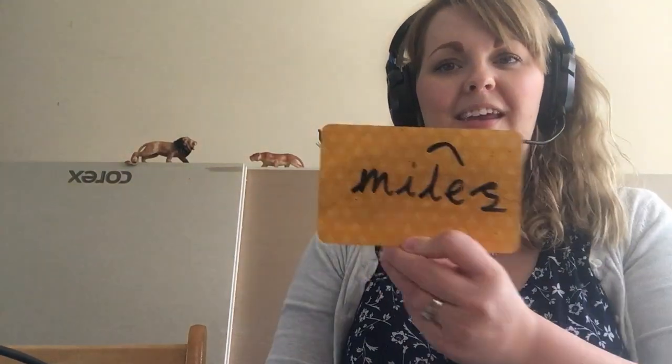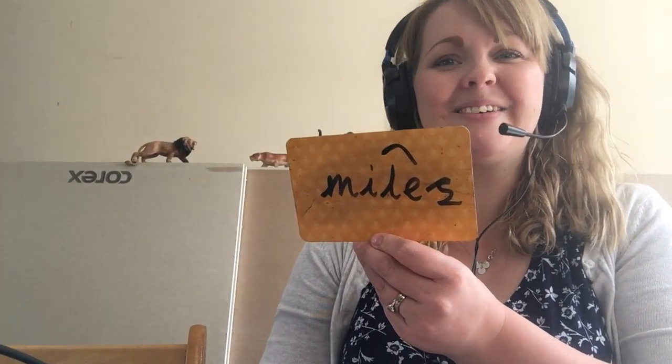What could it be? This is a long distance away, and if you go in the car you might drive a lot of these, but it might take you a long time to walk one of these. So get ready to pause. We're going to show our boards in 5, 4, 3, 2, 1. Miles. Well done. Miles, so the distance that we're looking at. Brilliant stuff. Let's have a quick yes/no game then.